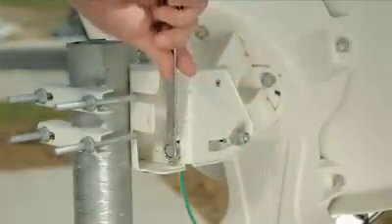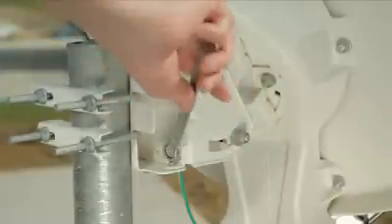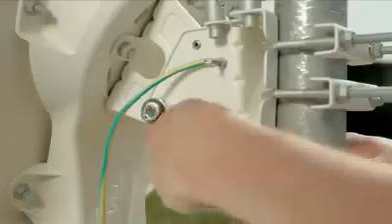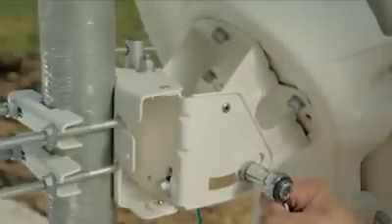Now reverse the direction. When the tone drops again, you come back until you hear a continuous tone. Lock off the elevation locking nuts.